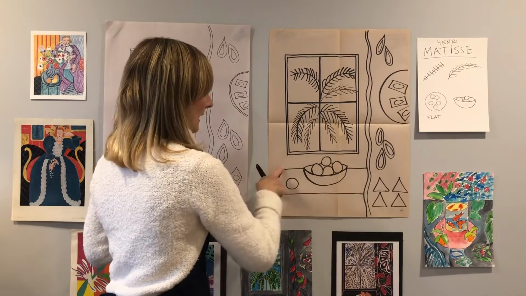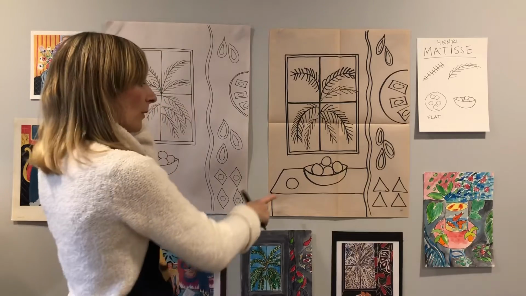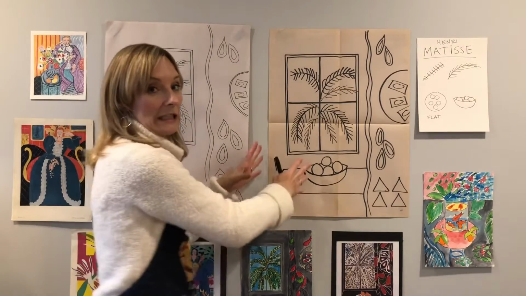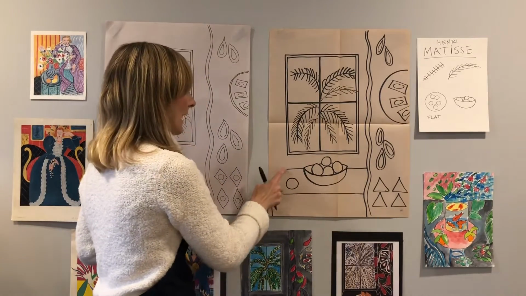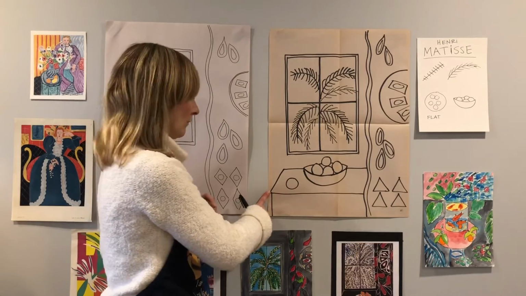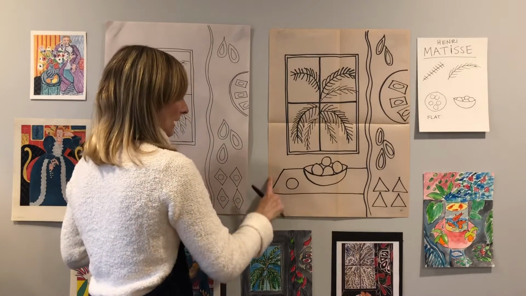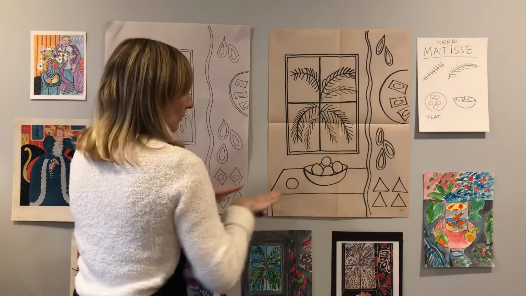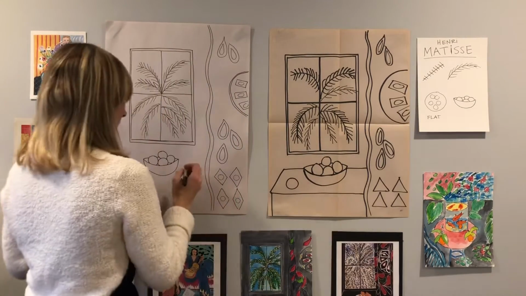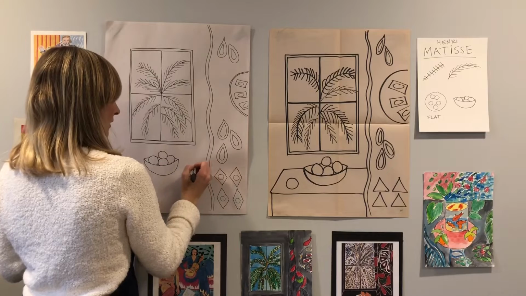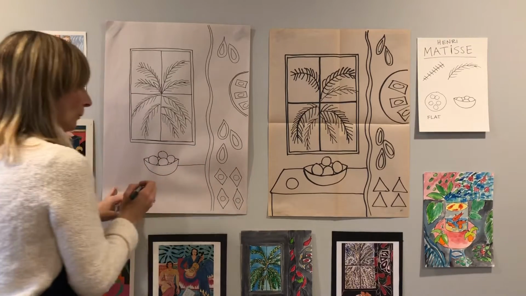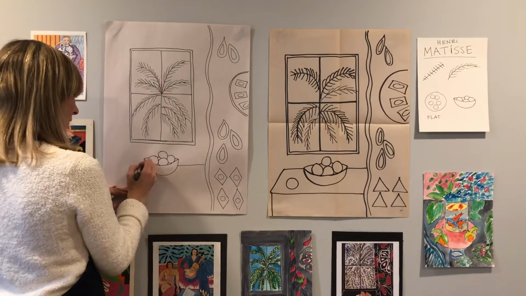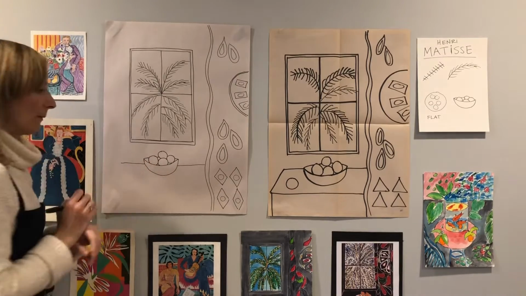And the line here now, here's another trick. We want this table to look like it's going into the distance. So this line here needs to be slanted. Otherwise, if we make it straight, the table's gonna look like it's flat up like this. We wanna look like it's going in. So we're gonna start over here by the curtain, come to your bowl, jump over your bowl, and stop right about there.